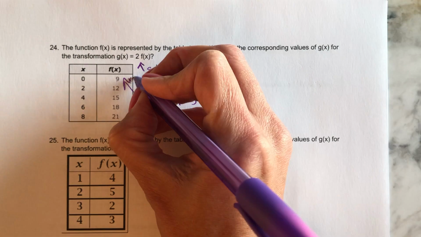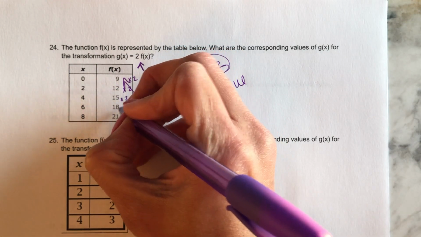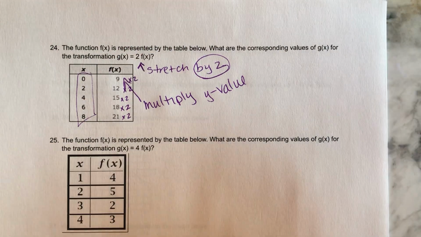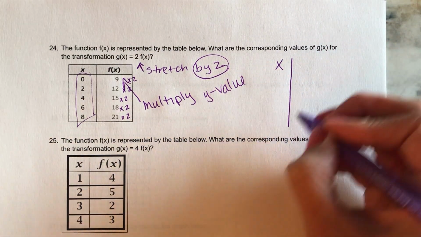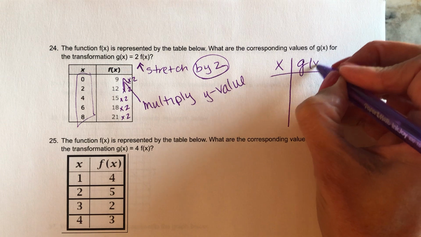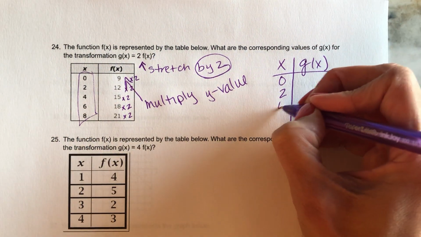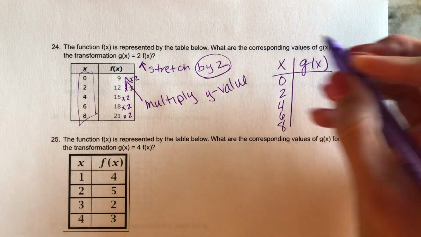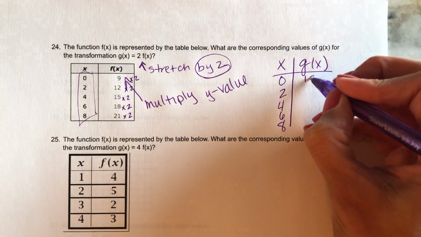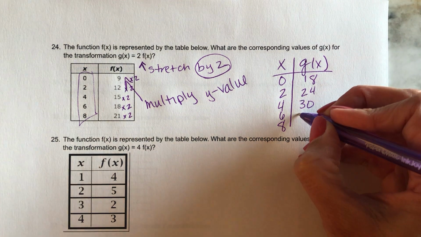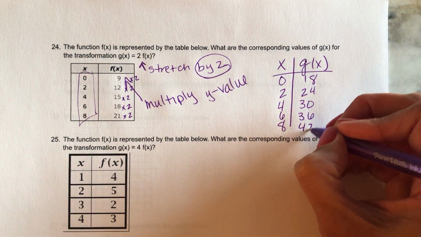So I'm going to multiply all of these y values by 2, but these x's stay the same. So my new table, x's would stay the same. And then 9 times 2 is 18, 2 times 12 is 24, and so on. Fill in the chart.